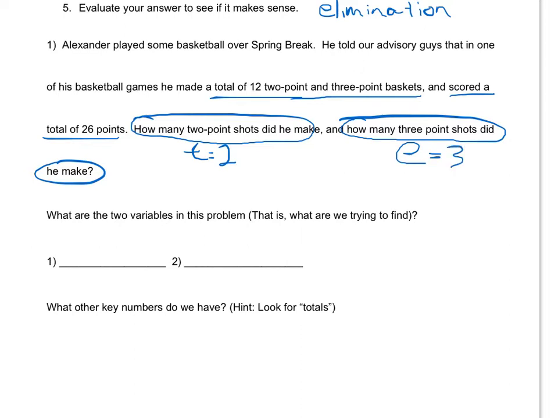All right. Now, let's go back and look at what other information is important. This is where it gets tricky. He made a total of 12 two-point and three-point baskets. Let's triple underline the word total, because we know total tells us that it means equals.